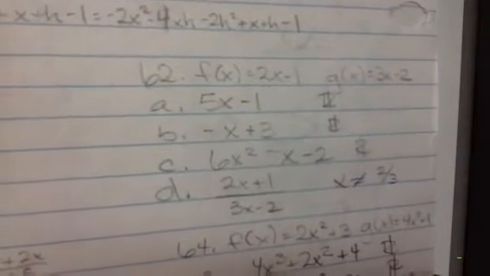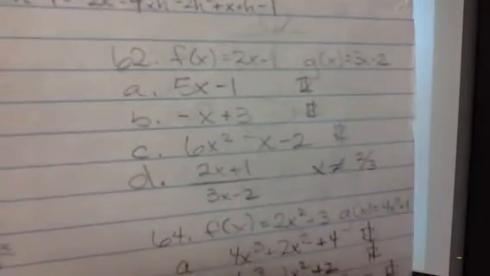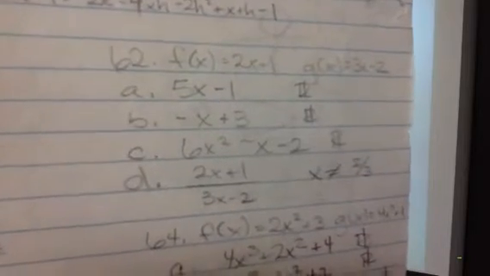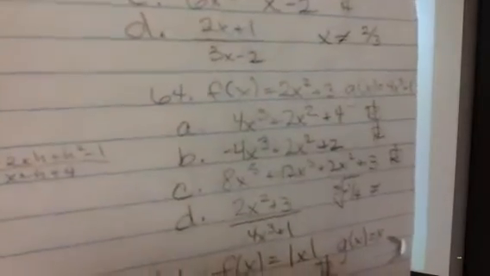For 62A, we got 5x minus 1, which is -infinity to infinity. B is -x plus 3, -infinity to infinity. C is 6x squared minus x minus 2, -infinity to infinity. D is (2x plus 1) over (3x minus 2), -infinity to 2/3 and 2/3 to infinity. 64 is 4x cubed plus 2x squared plus 4, -infinity to infinity.